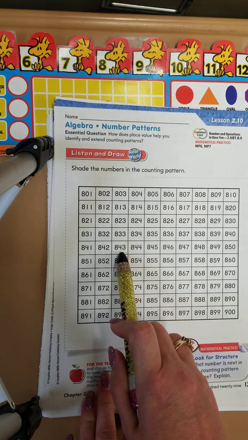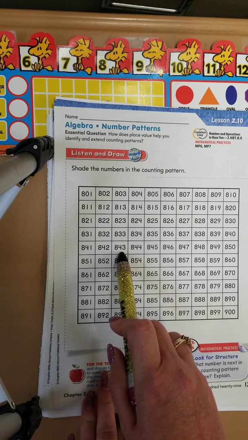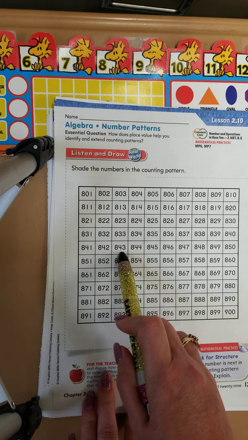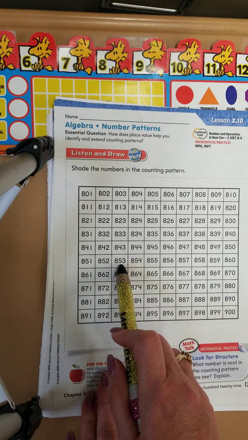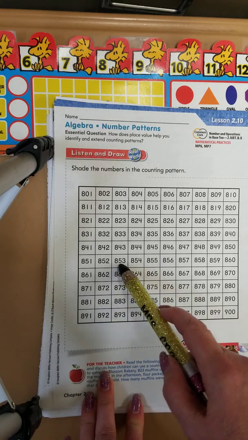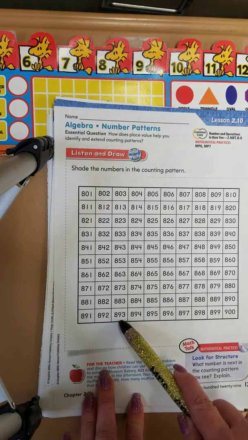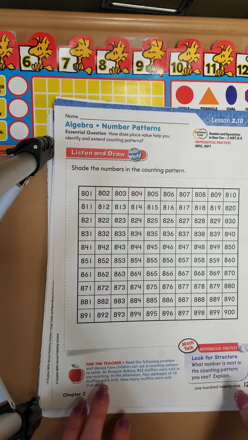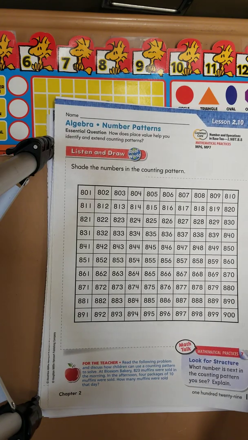We know we can simply go down, and then it becomes 843. Notice it's the number in the tens that have changed. Same thing if I go down again, it then becomes 853 and so on. So when you turn this paper in, you will be shaded all the way down through here. Those are the types of activities that you're going to do today for lesson 2.10.